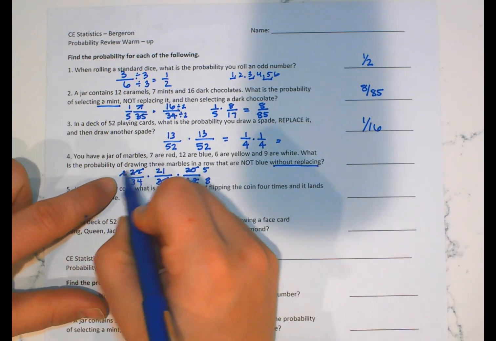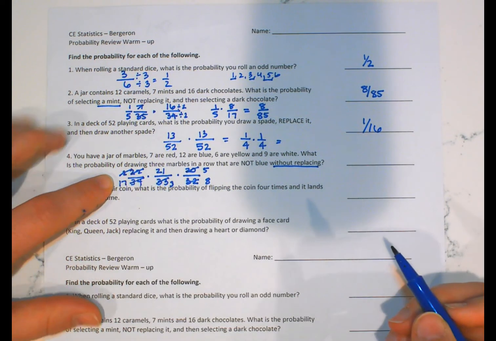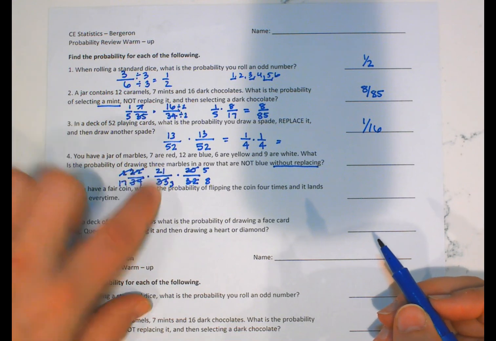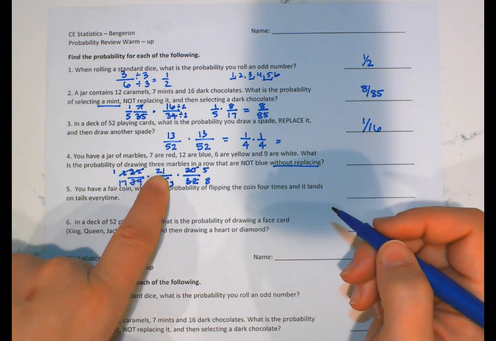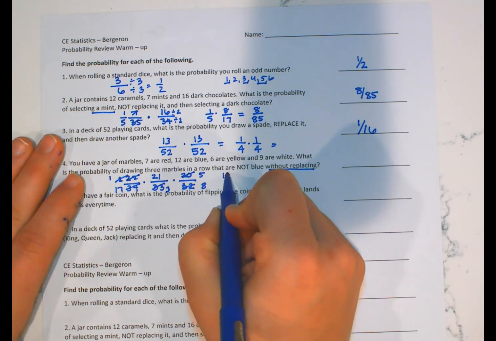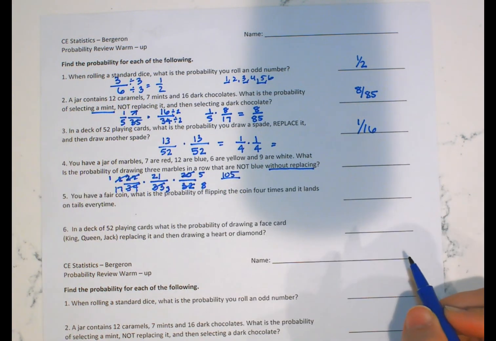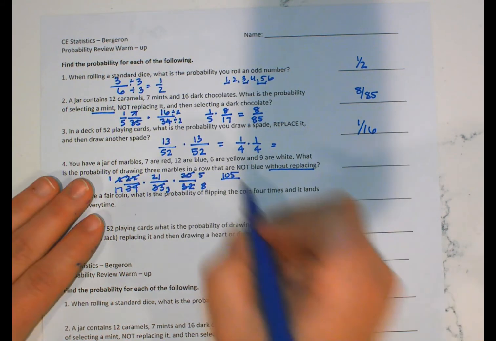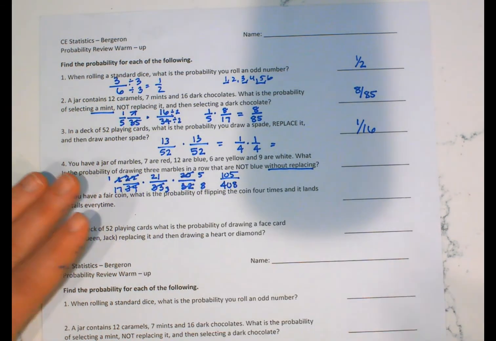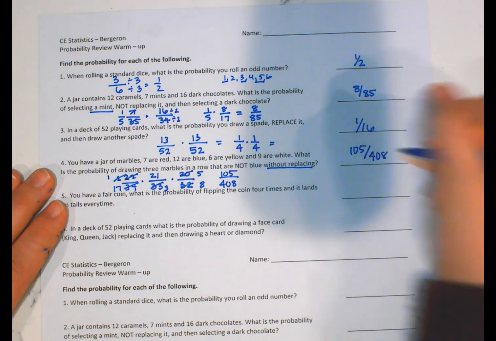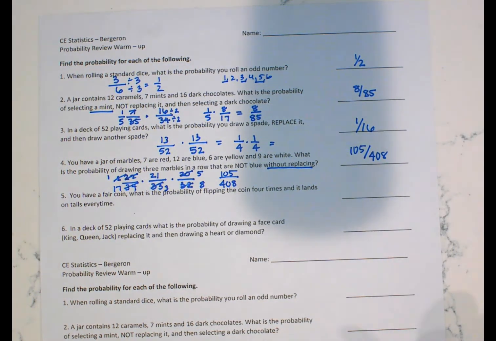So now I have a 1, a 21, and a 5 on top. So 21 times 5 would give me 105. And then 17 times 3 times 8 would give me 408 at the bottom. I'm not sure there's anything left to divide out from there.